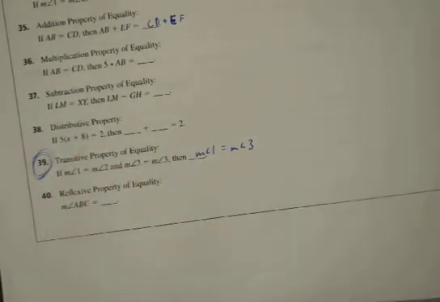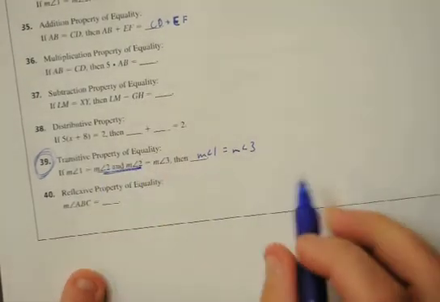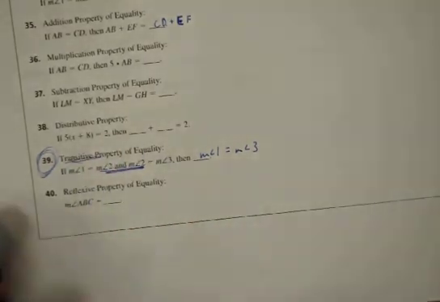Connecting thoughts. So what a proof is we take two thoughts and we connect them. And a lot of times we connect them using the transitive property. Alright, that's it.